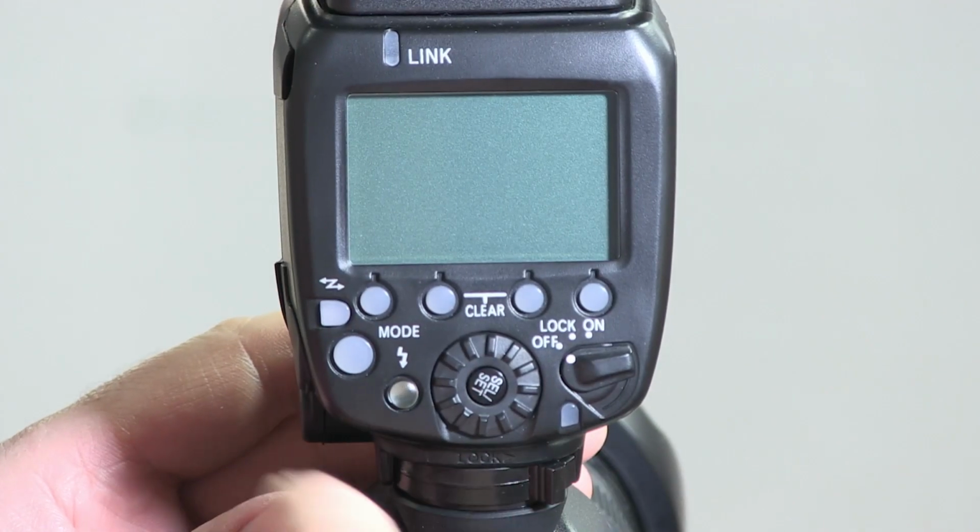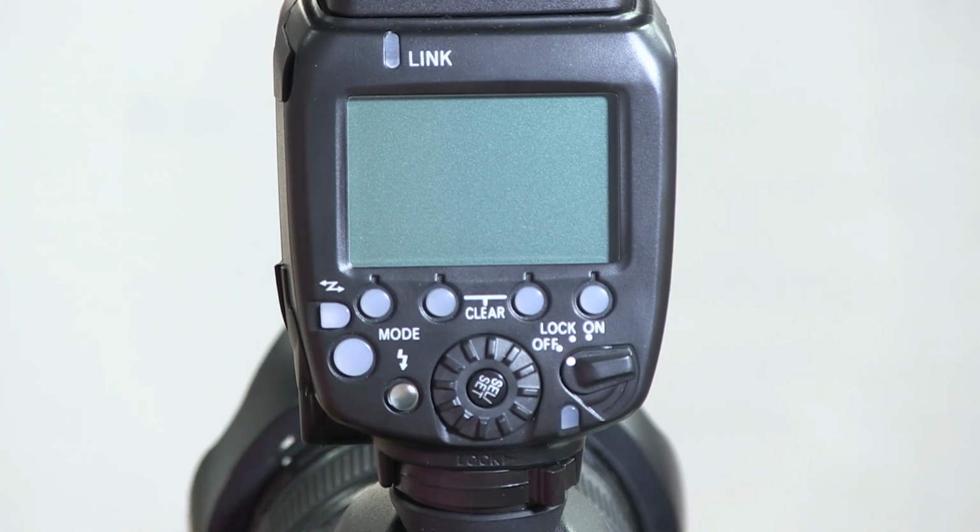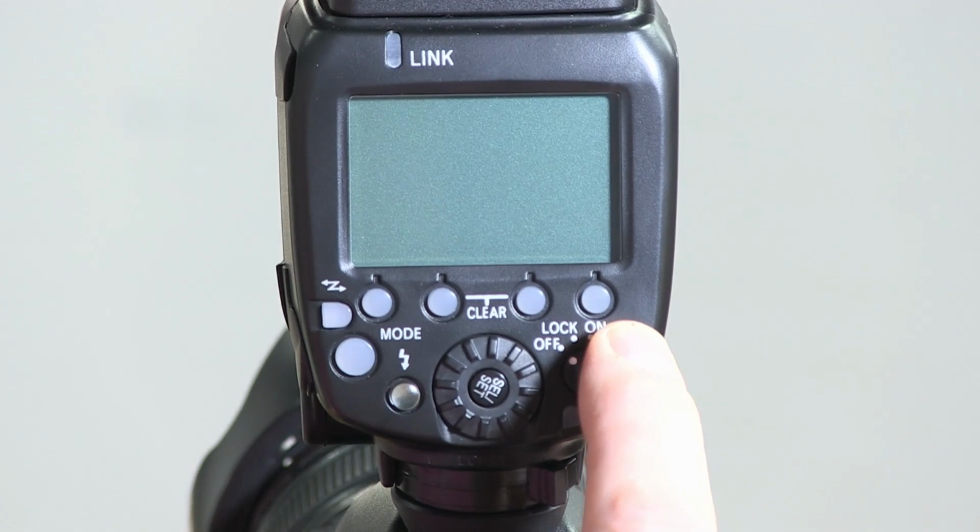Okay, another thing is going to be the exposure. We're going to be talking about TTL, manual, stroboscopic, second curtain sync and high-speed sync. So let's talk about those first. If we come across onto the speedlight itself for a minute and switch it on, all the different speedlights switch on and off in a slightly different way, but similar. Some you have to press and hold, some you just flick a switch, like I'm doing here.